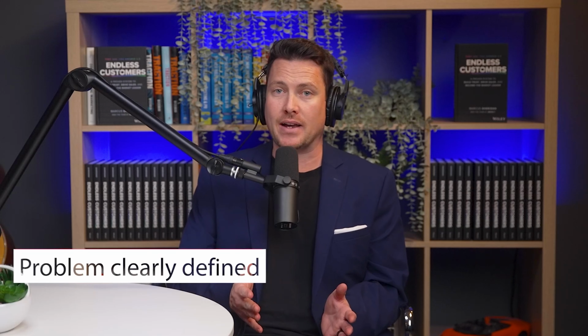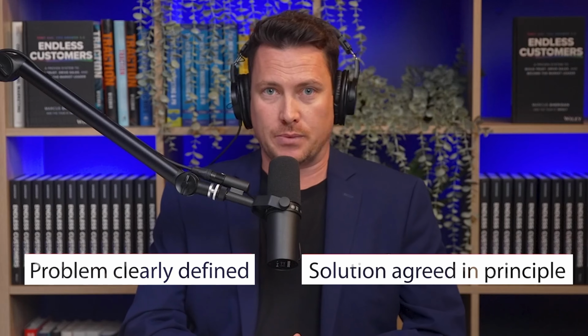For example, instead of labeling a stage demo completed, think in terms of buyer progress, like problem clearly defined or solution agreed in principle. And here's the critical part. Every stage must have clear entry and clear exit criteria. What must be true for a prospect to enter this stage and what must be true for them to move forward. If you can't answer those questions clearly, your pipeline will become messy and your forecasting will ultimately suffer.